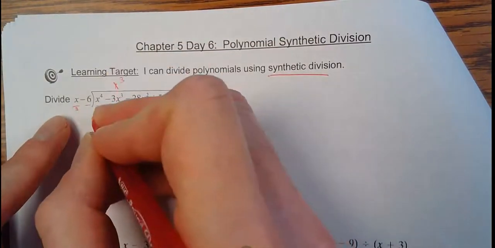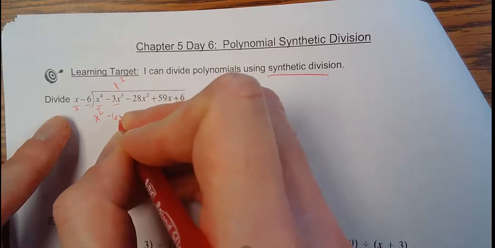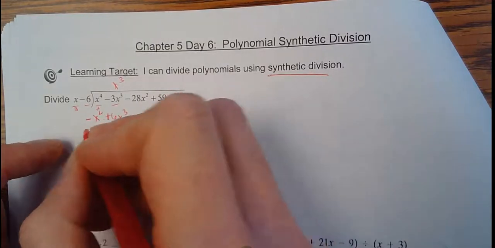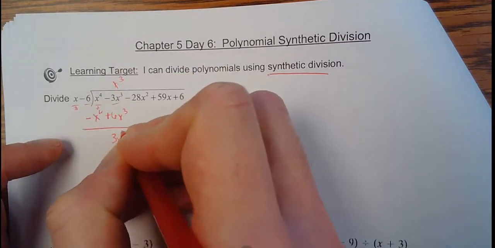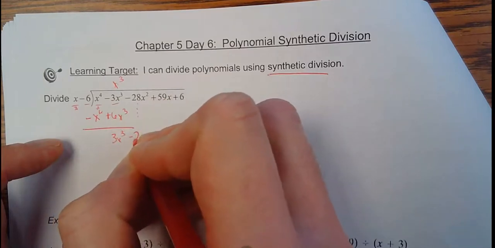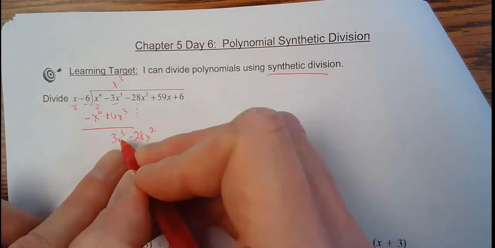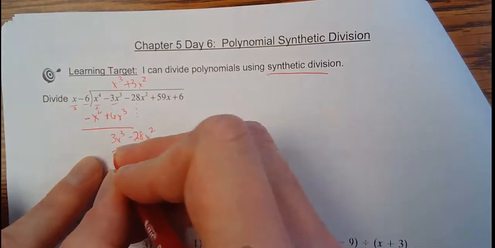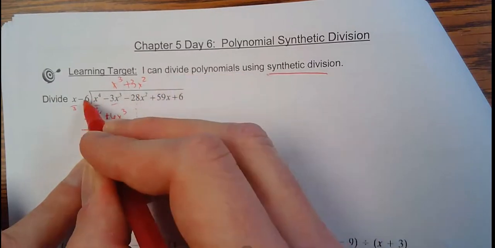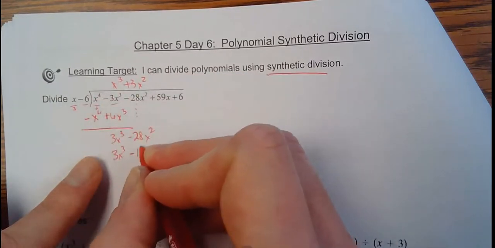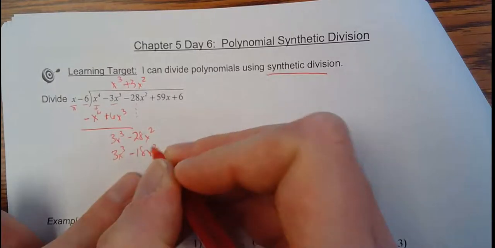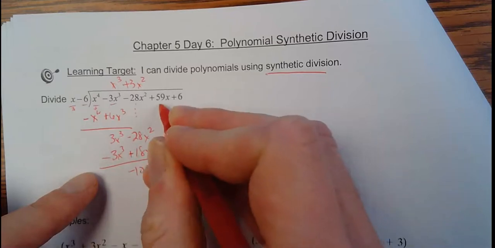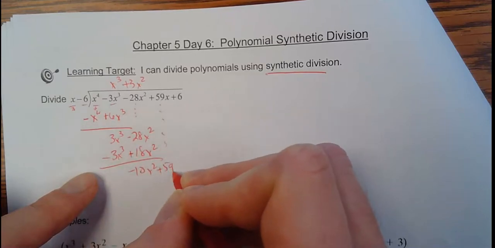Then you multiply these, so this would be x to the fourth minus 6x to the third. You are going to subtract these, which means we're actually going to add the opposites. So I'll switch the signs, add straight down. We got 3x cubed. Drop this guy down. 3x cubed divided by x would be a positive 3x squared. Multiply this out, 3x cubed. 3x squared times negative 6 would be a negative 18x squared. Switch the signs, add straight down, drop this guy down, so plus 59x.